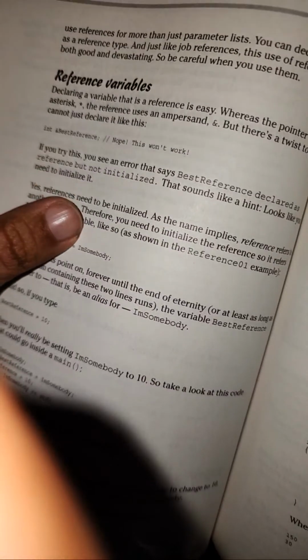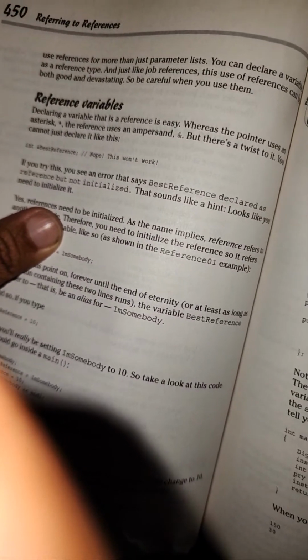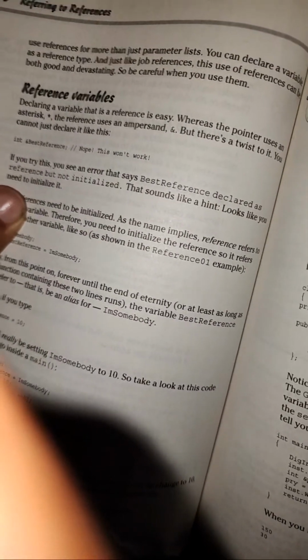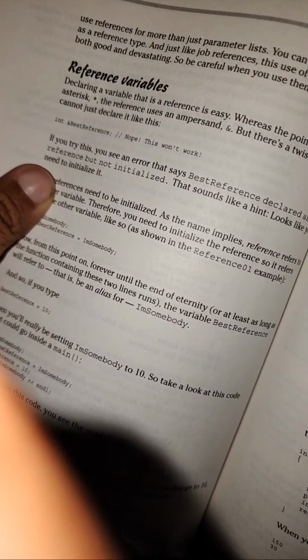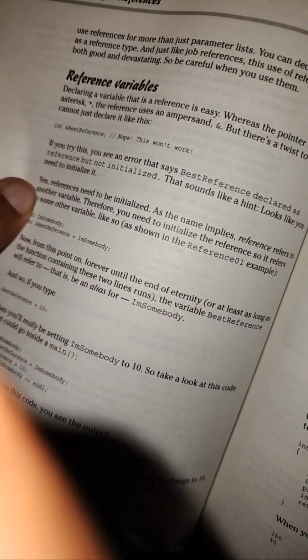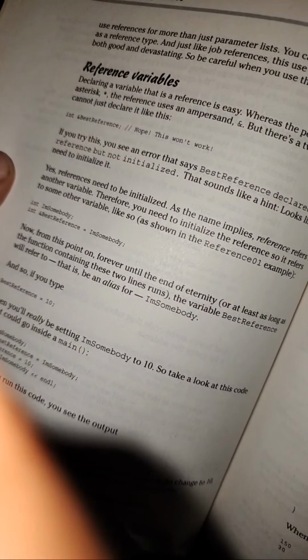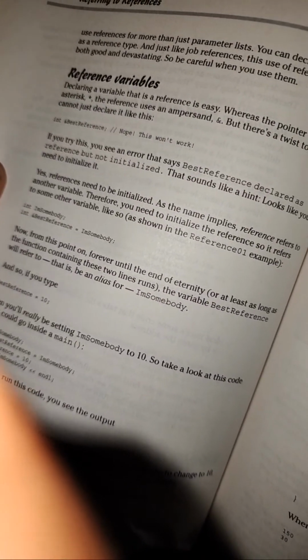If you try this, you see an error message that says best reference declared as reference, but not initialized. That sounds like a hint. Looks like you need to initialize it. Yes, references need to be initialized. As the name implies, a reference refers to another variable. Therefore, you need to initialize the reference so it refers to some other variable.